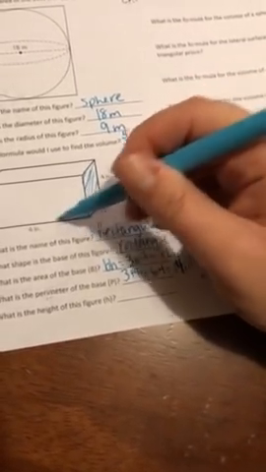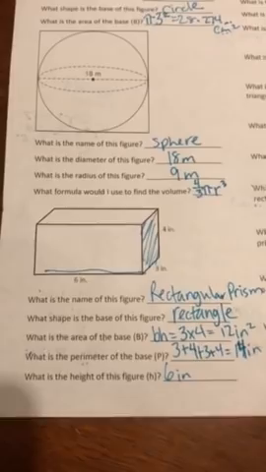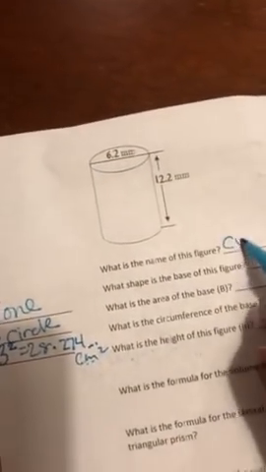Next one. What is the height of the figure? So if it's standing on this base, it would have a height of 6 inches. Now, if you used a different base, you might get different answers. And if you're not sure, come ask me. What is the name of this figure? This is a cylinder.